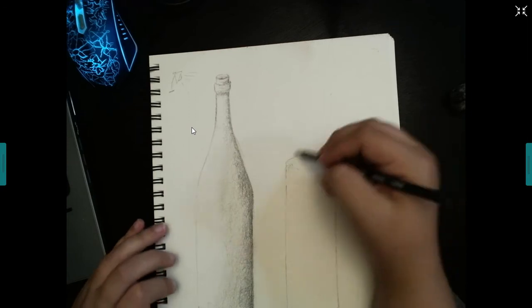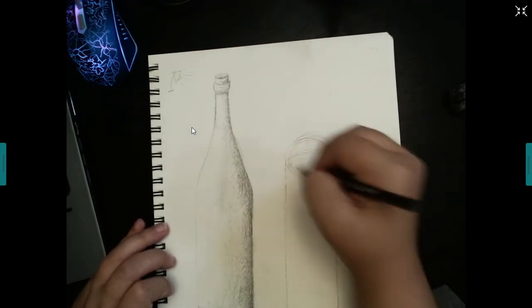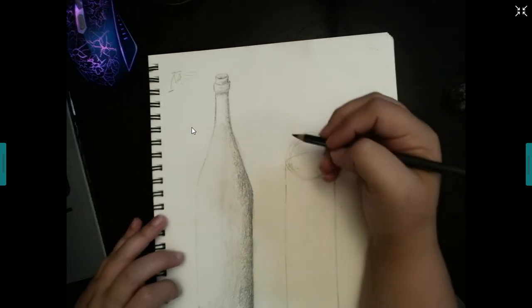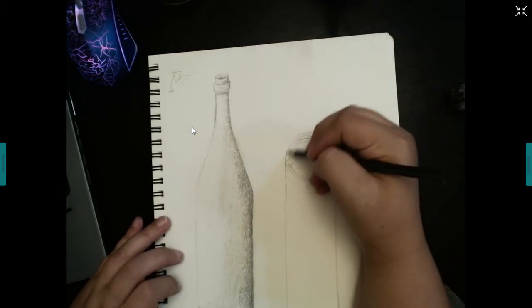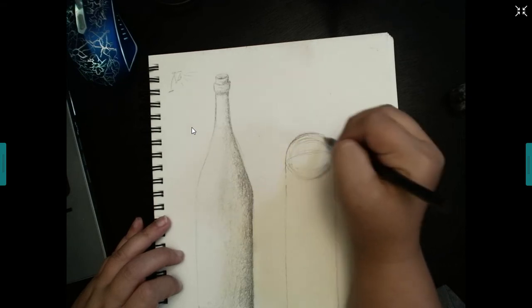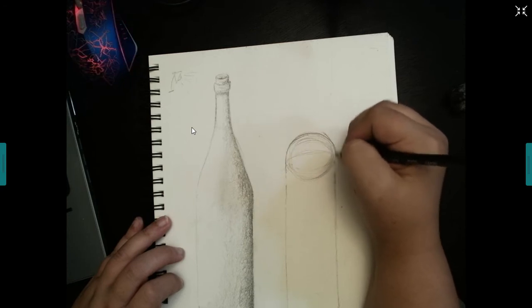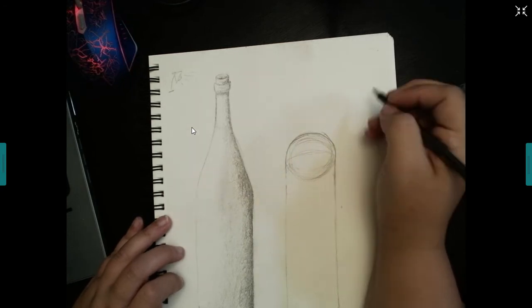So that's what we're going to do. We're going to just draw a circle right in here. And then we'll kind of blend it into our cylinder where it touches.